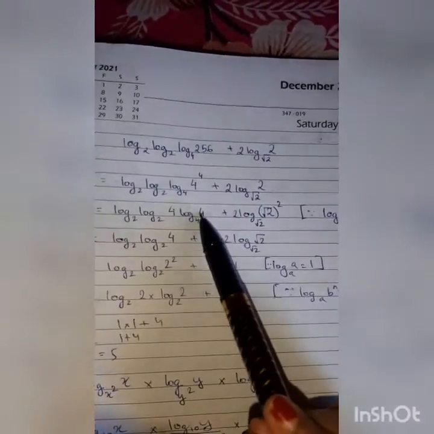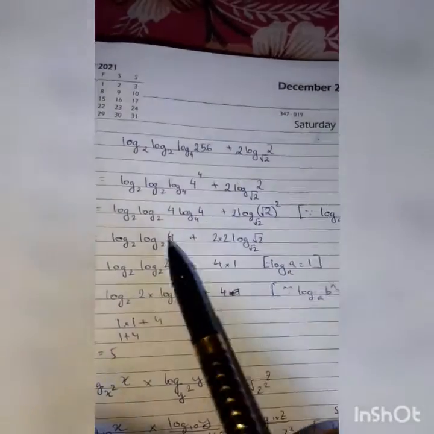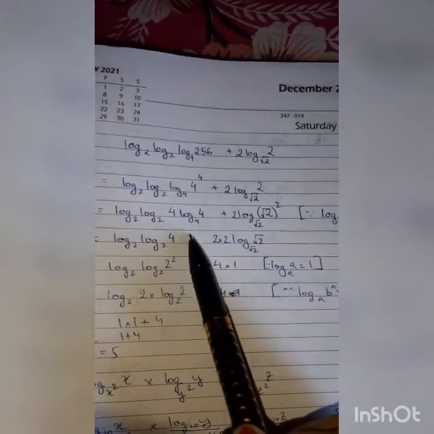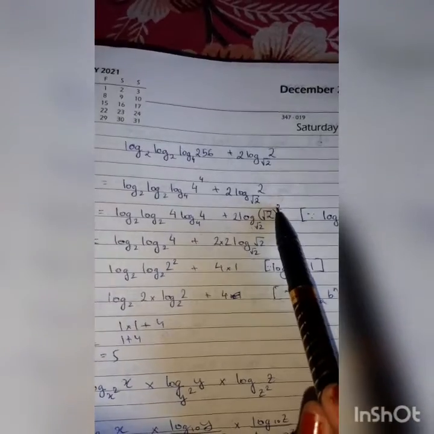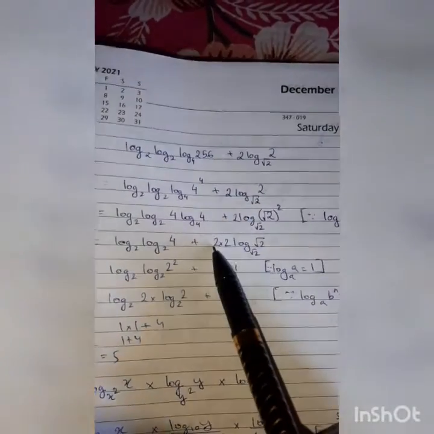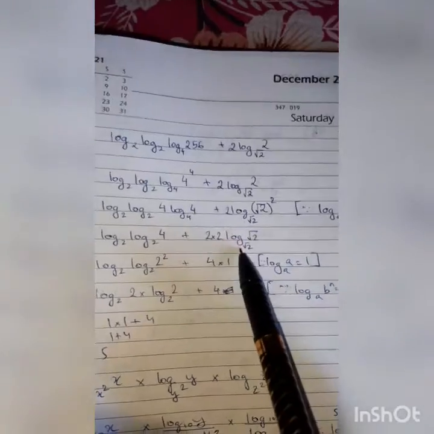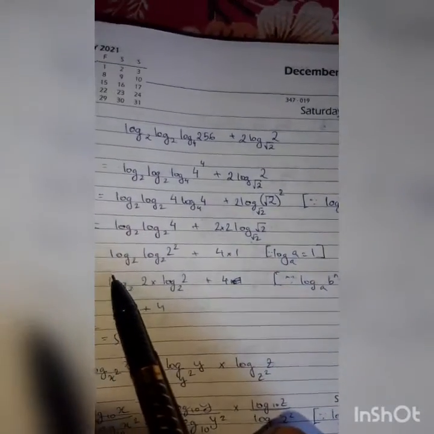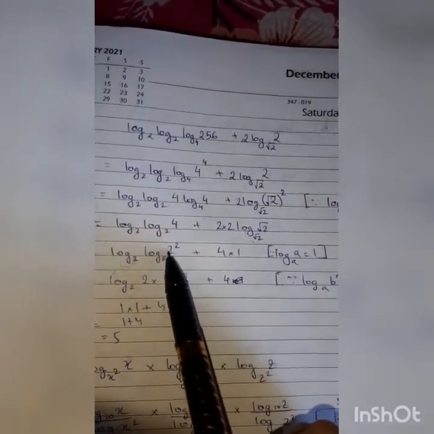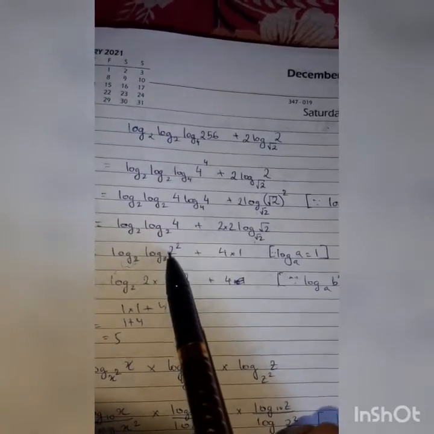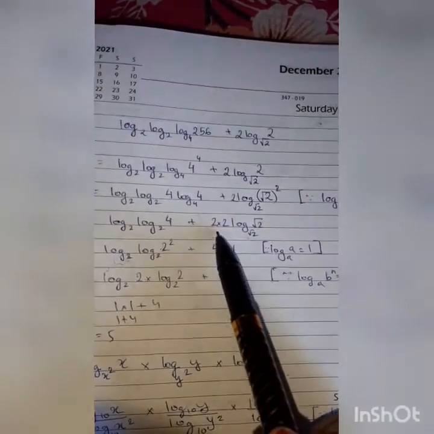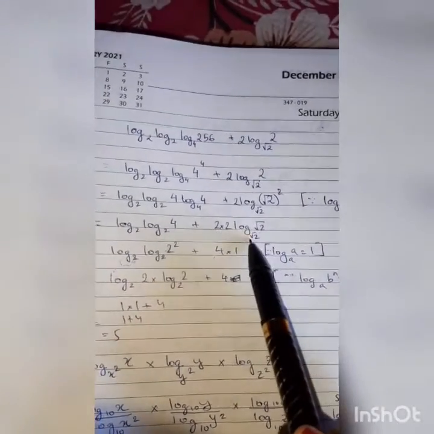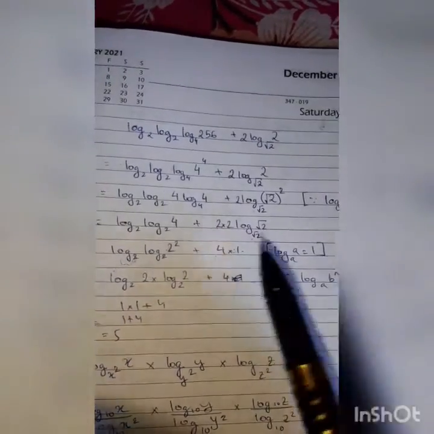Next line, log 4 to the base 4 will vanish because it is 1, so 4 into 1 is 4. And this 2 will come to the front. We will have 2 into 2 log root 2 to the base root 2. Next, log 2 square to the base 2, because 4 can be expressed as 2 square. Since we are having base 2, I have matched this and this. And here we are having 2 into 2 is 4, and log root 2 to the base root 2 is 1. So 4 ones are 4.